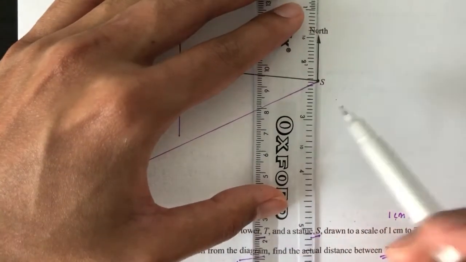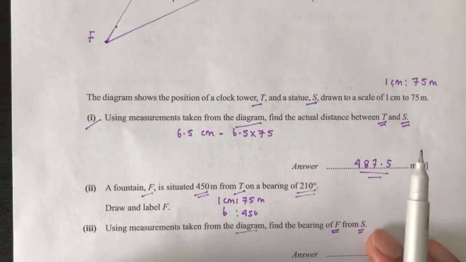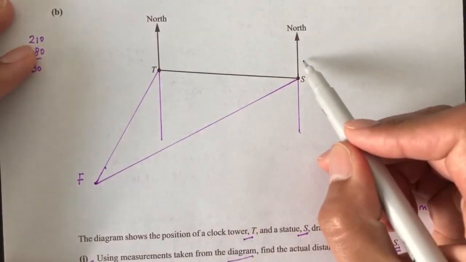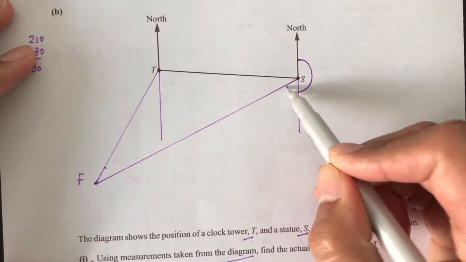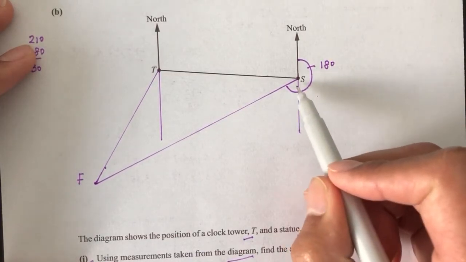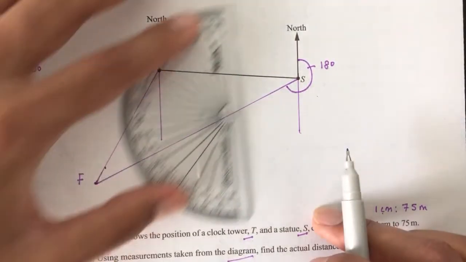So let's continue this line. And now we have to find the bearing of F from S. Of F from S will be this angle. So this is 180. And we have to add this one. So let's measure this angle. So we have to use our compass.